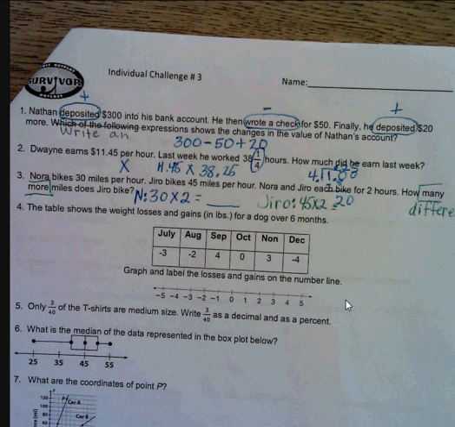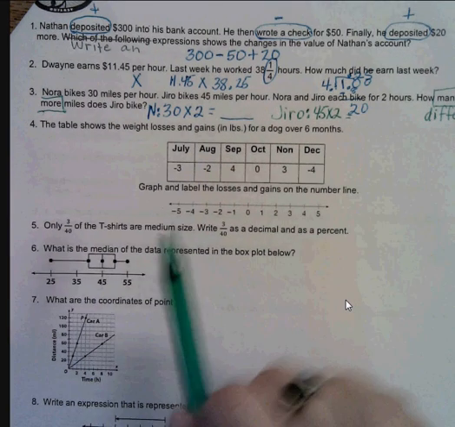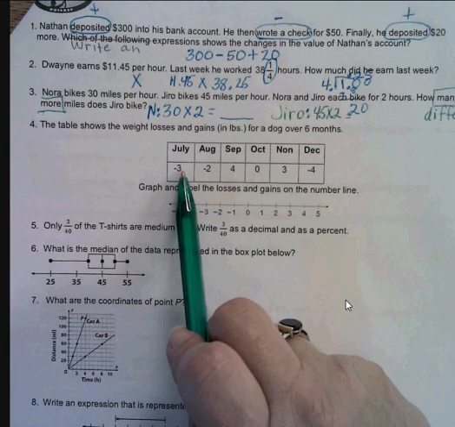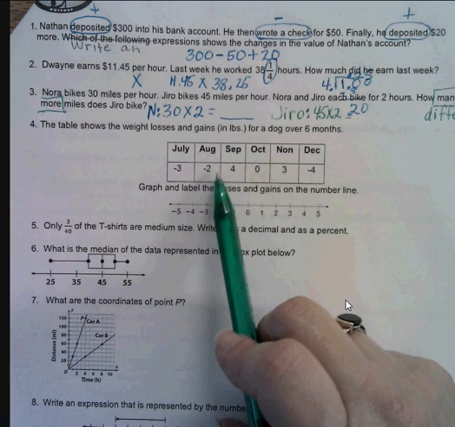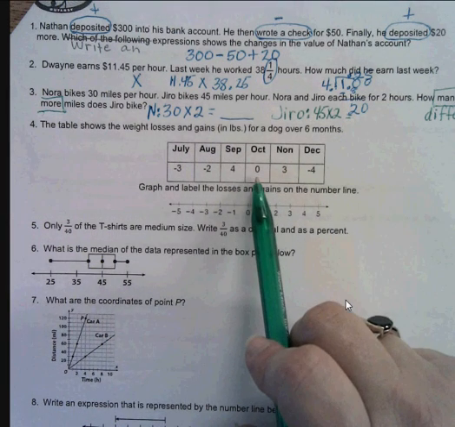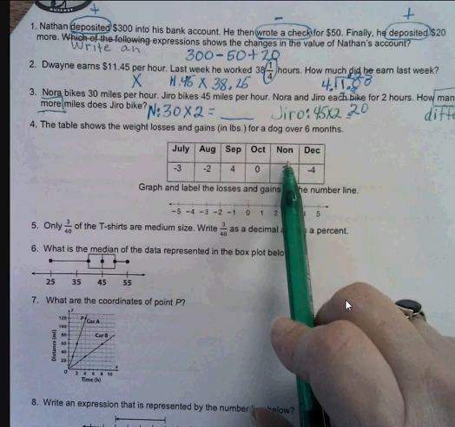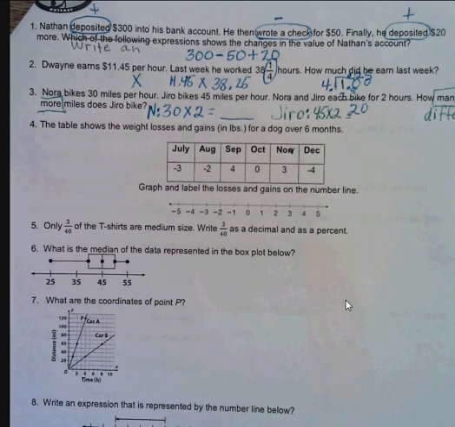Number 4, we're looking at a table showing weight losses and gains in pounds for a dog over 6 months. July, we have -3. That means he lost 3 pounds. August, -2. He lost 2 pounds. September, he gained 4. October, he stayed the same. November, he gained 3, and December, he lost 4.